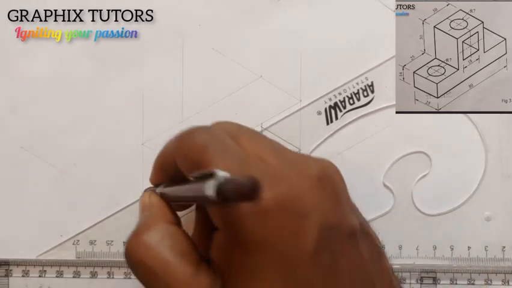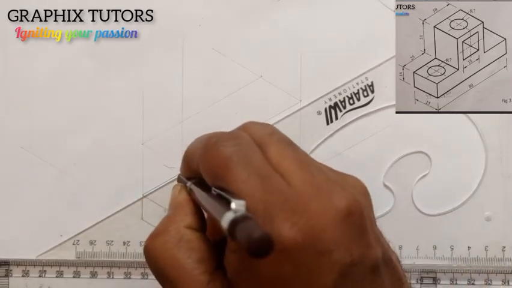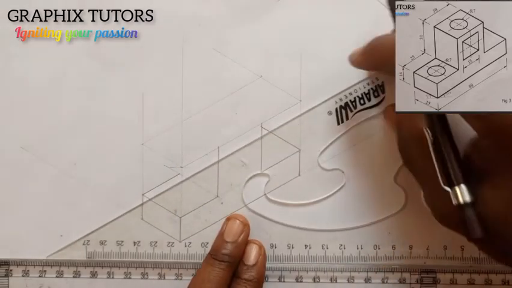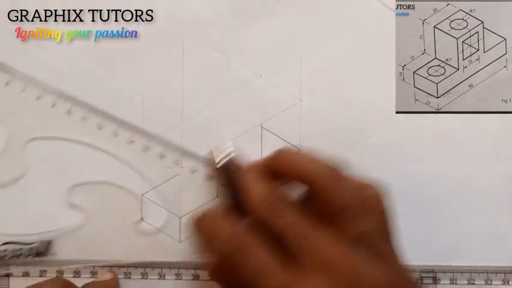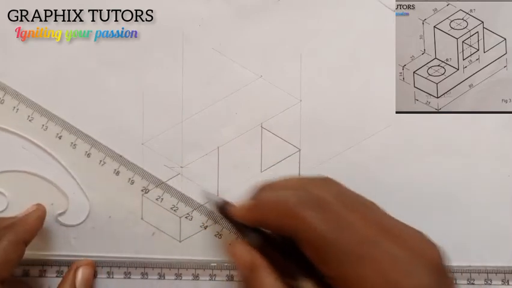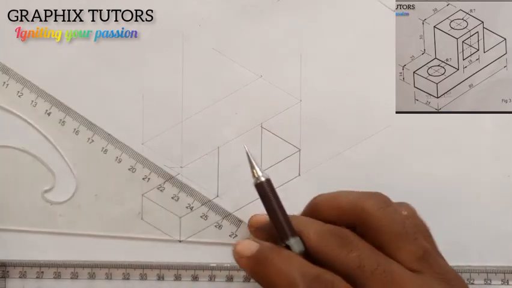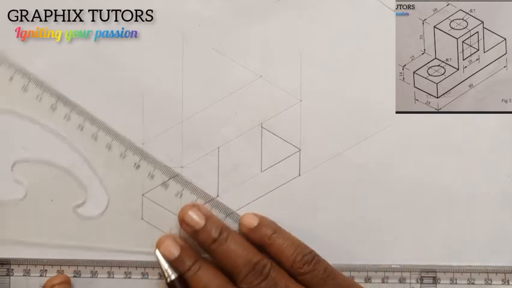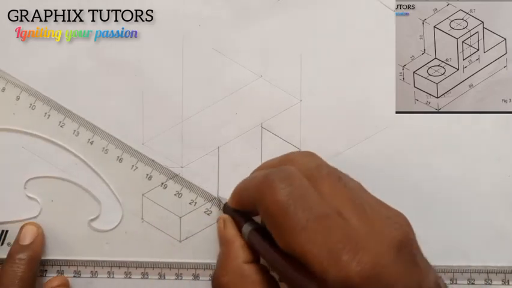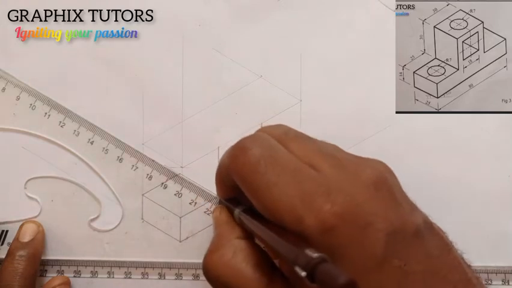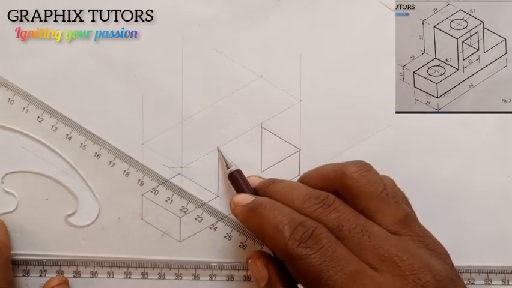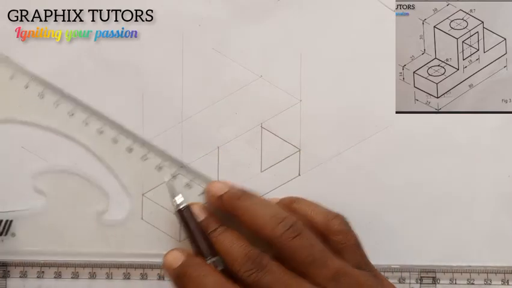I'm going to join from here to this point, thick line, because look at the top right corner, it is thickened. Then I'm going to close it up. From this point, if you look at the top right corner, realize there's a straight line there which is thickened. So I'm going to close it up. So in closing it up, I'll be having this way. You can see that.